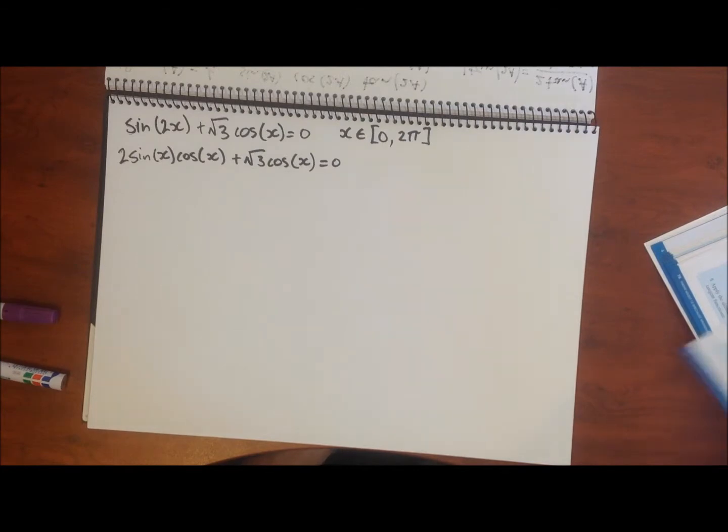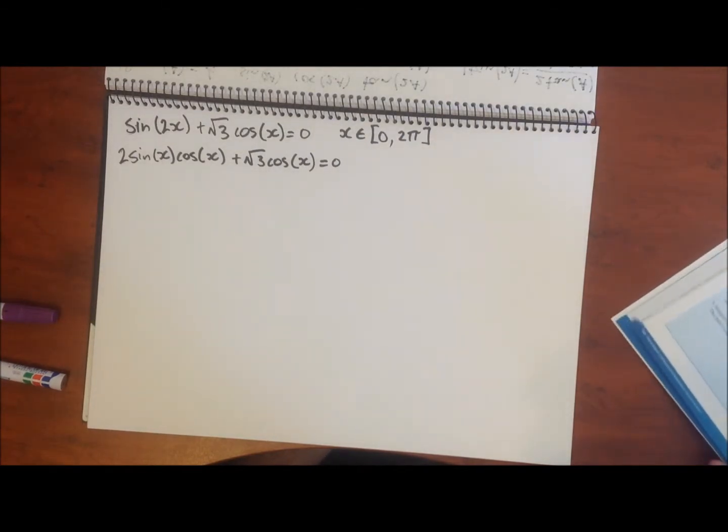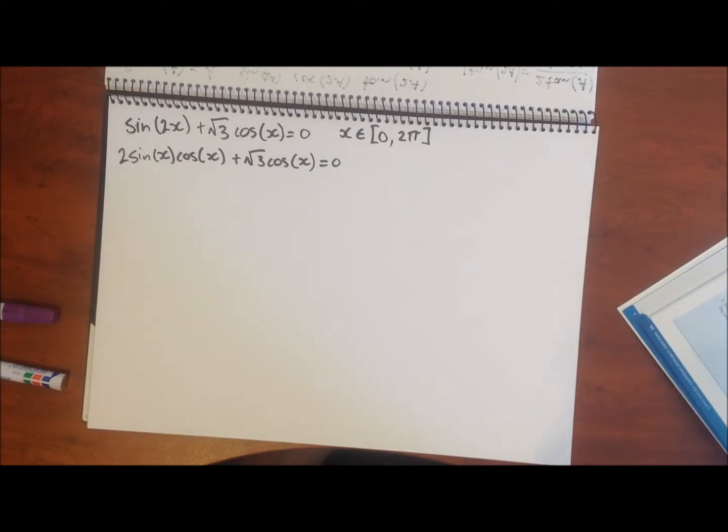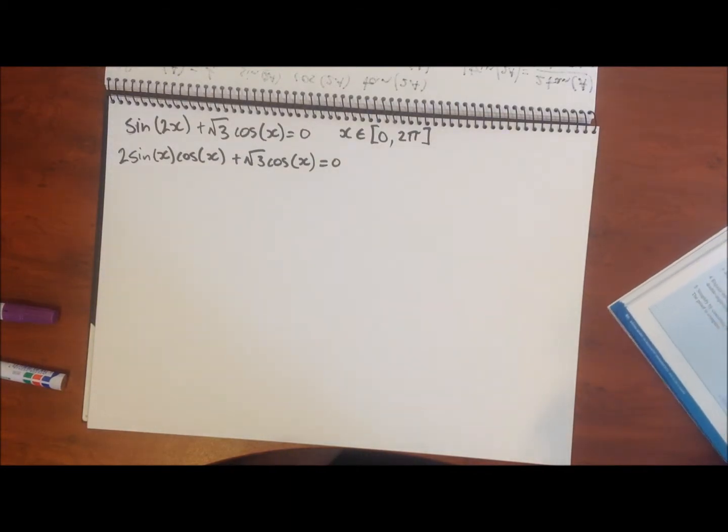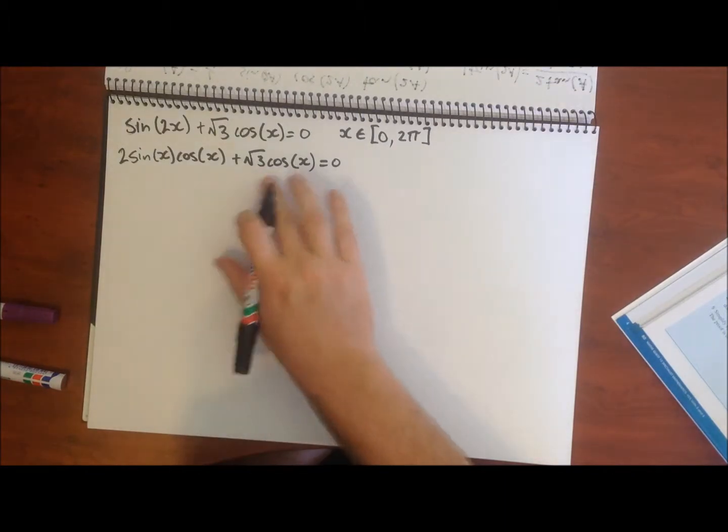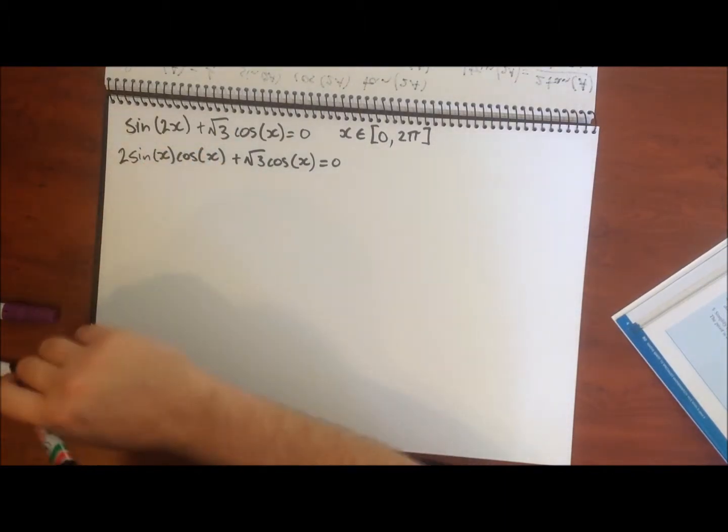So that's our first step there. Then we need to think, okay, we're going to take cos out as a common factor.